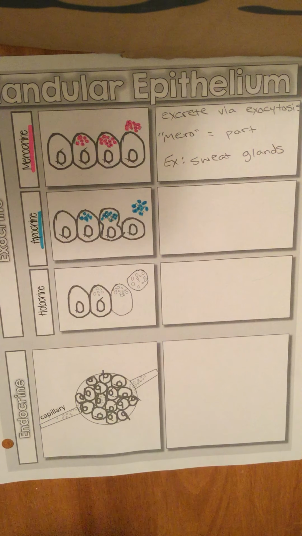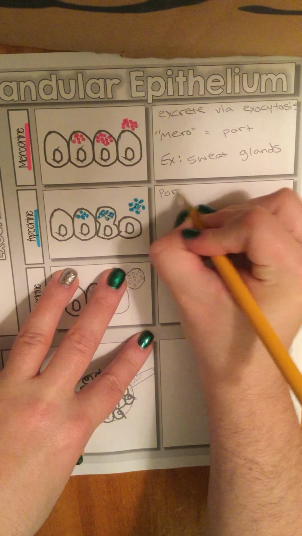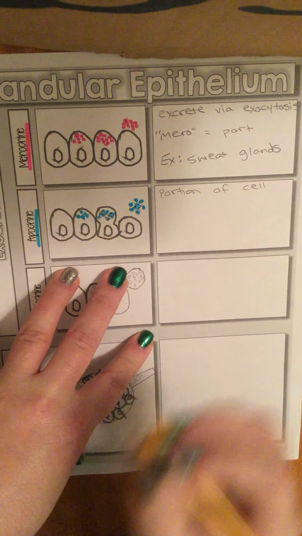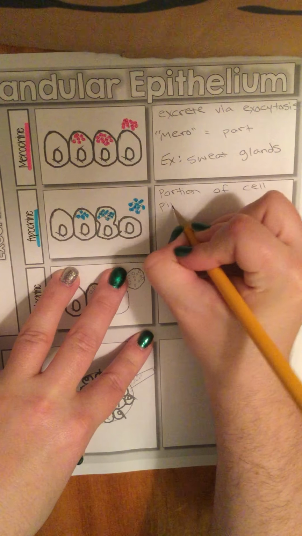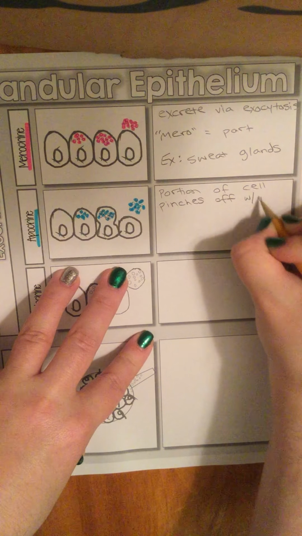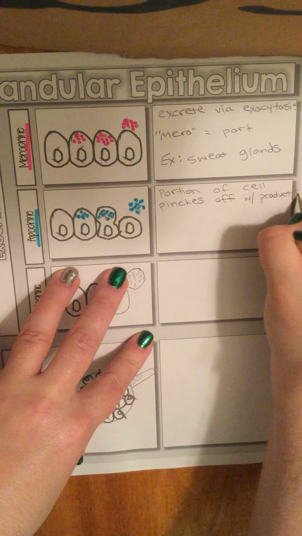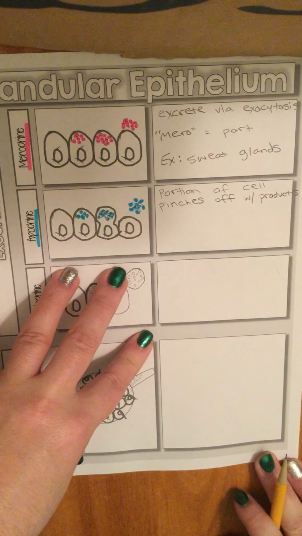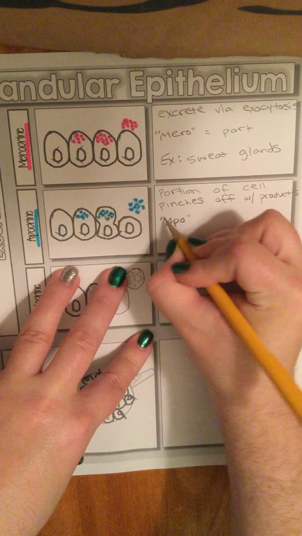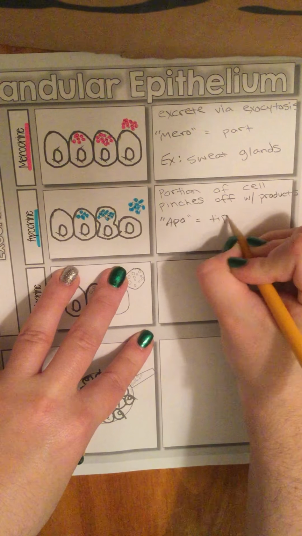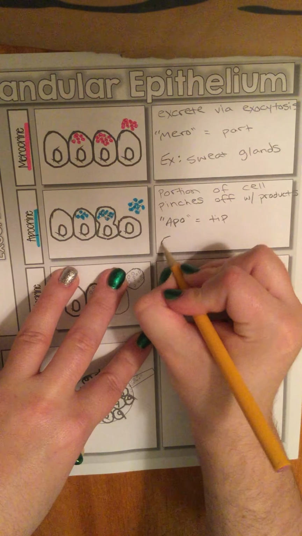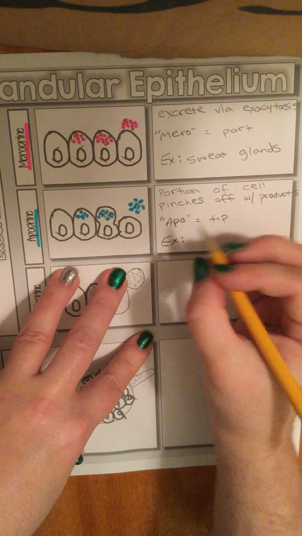So, that's a portion of the cell that pinches off with whatever products it was making. Apo means tip, so just the tip or the top of the cell comes off. An example here is mammary glands.